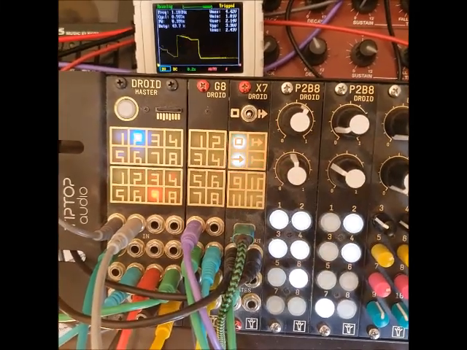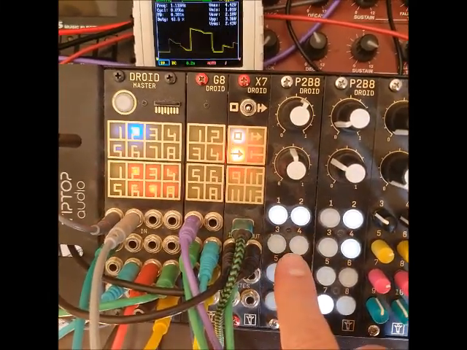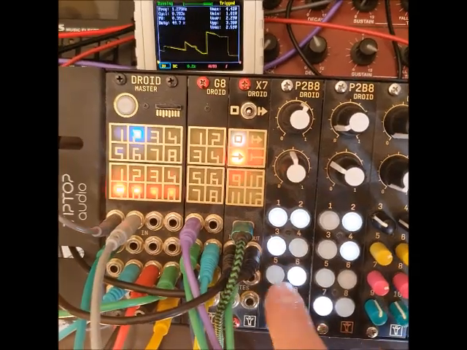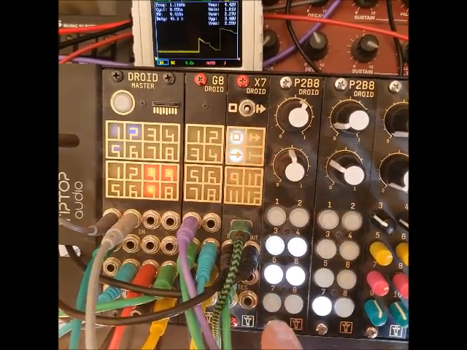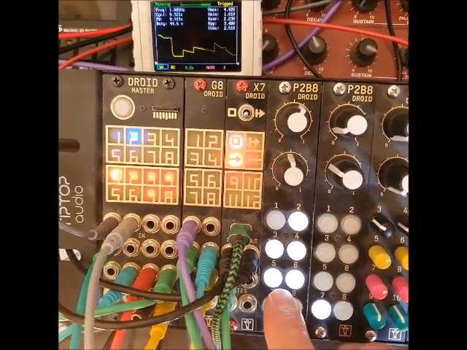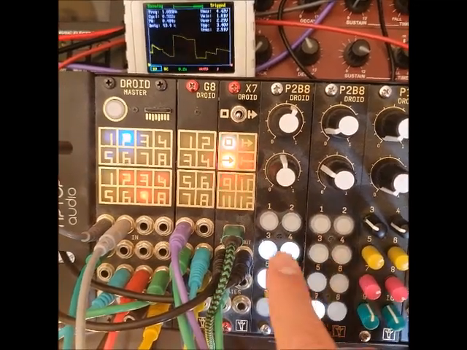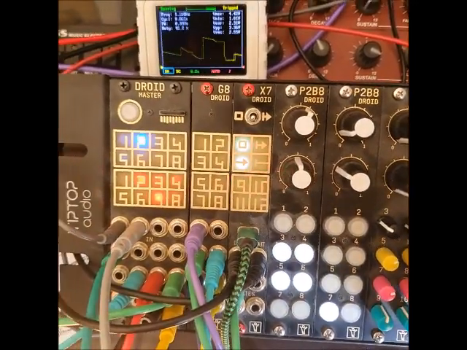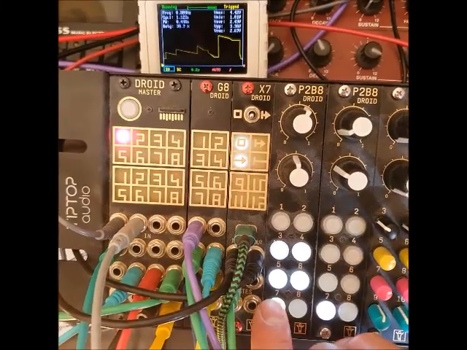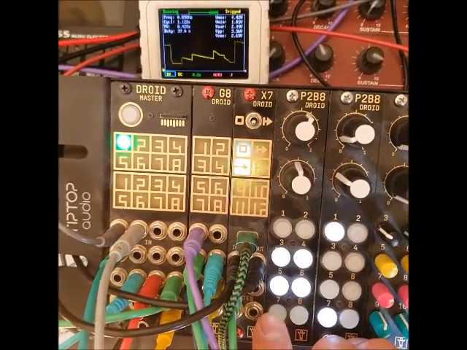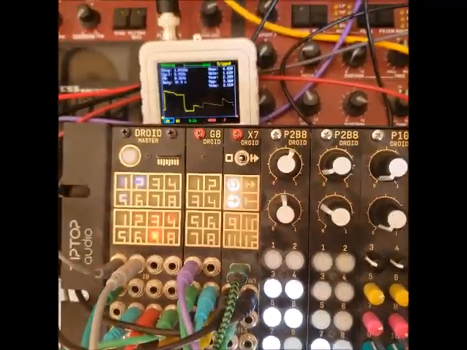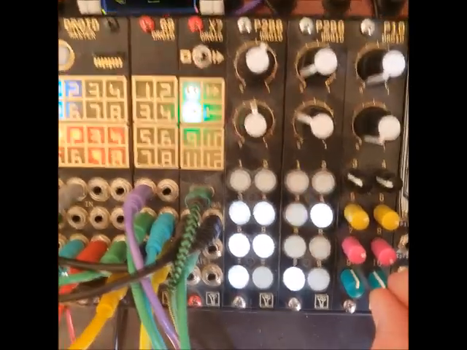And if we don't want to make this static, then we could change the length of the second sequence, maybe from an 8-step to a 7-step sequence. We can do this just like this.